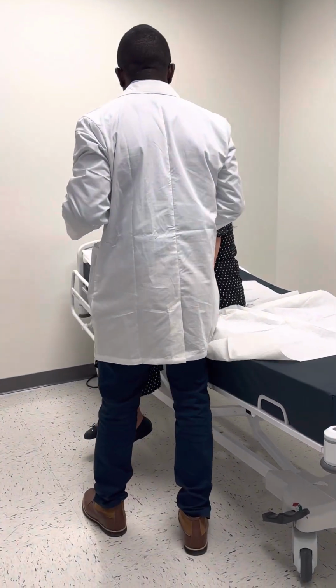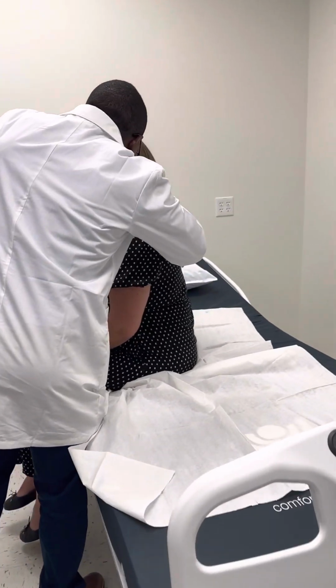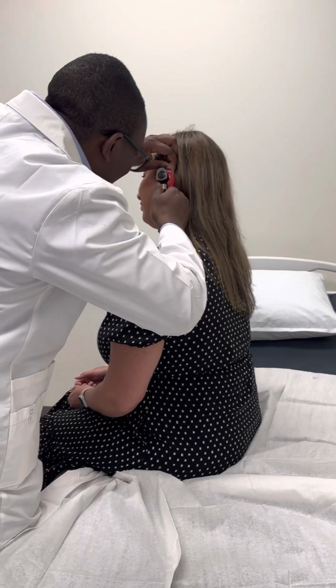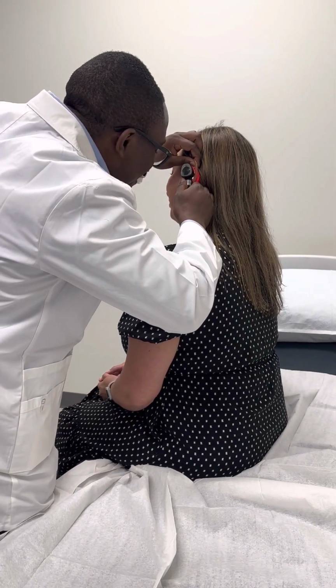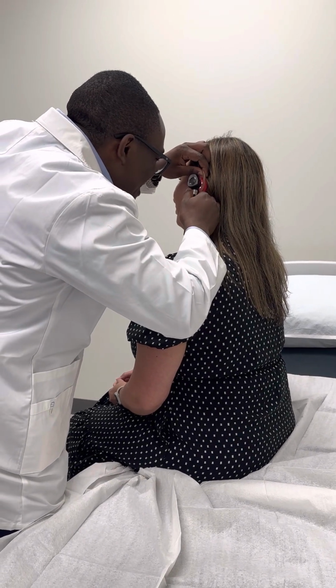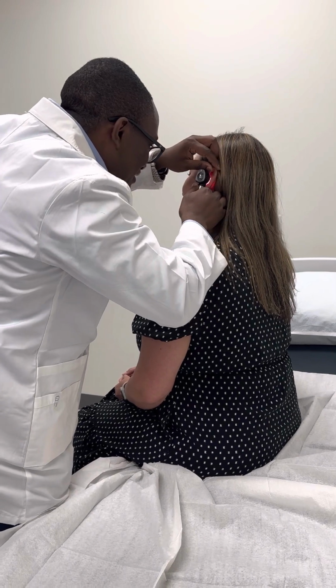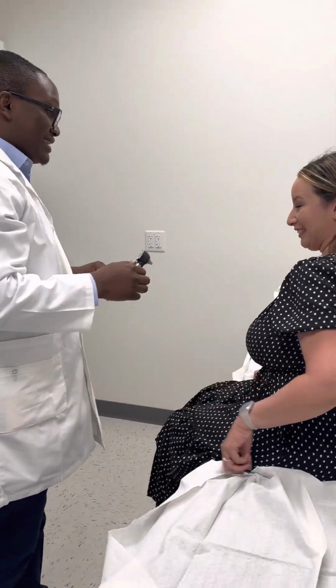So we're going to assess the left ear. The ear canal is clear, there's no wax. I can see the tympanic membrane, it's translucent. The cone of light is at 7 o'clock. Looks normal to me. Good. Thank you.